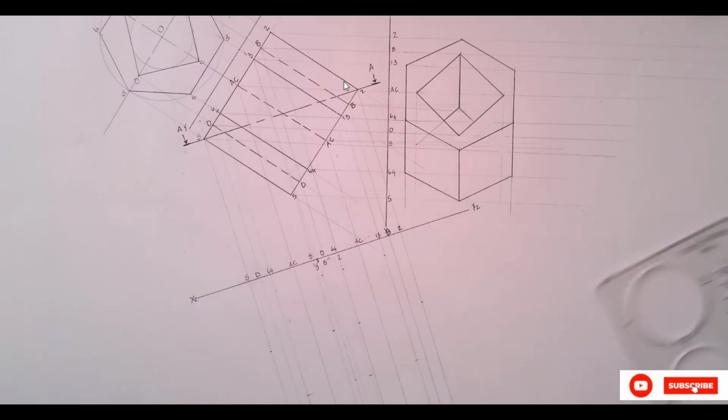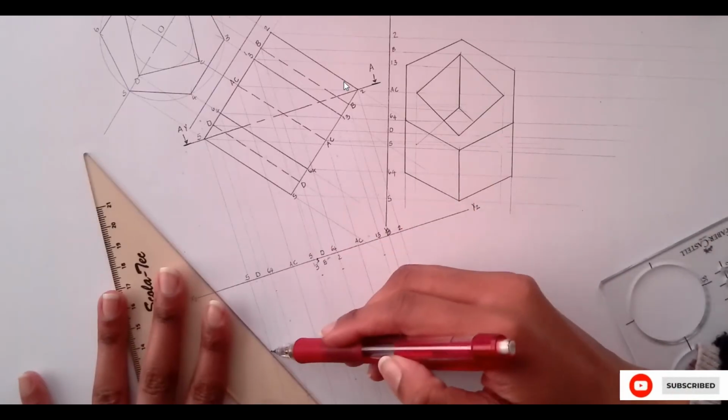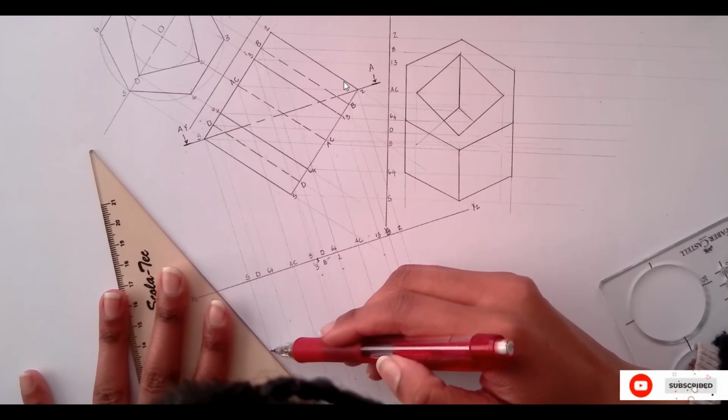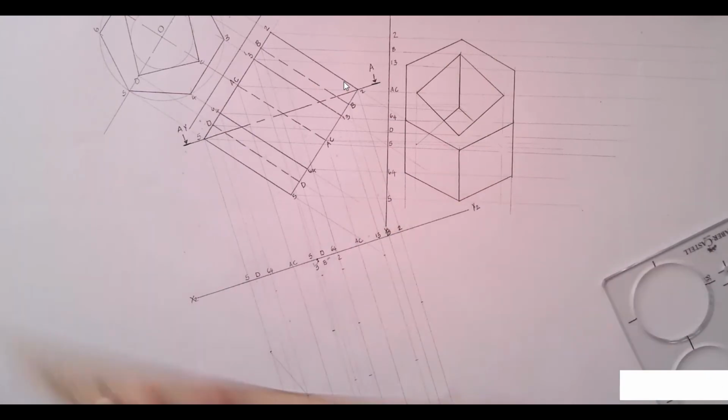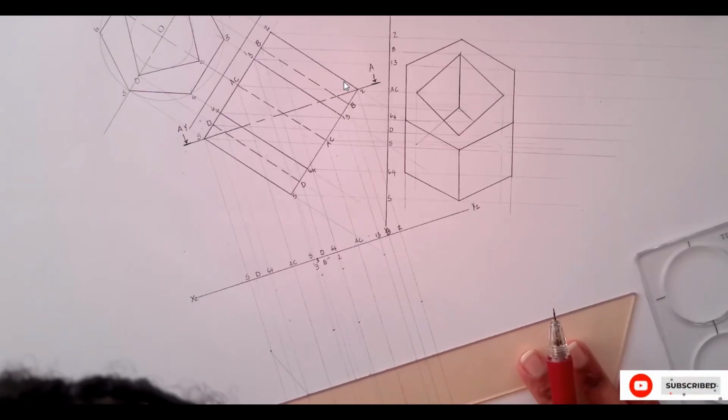You will see that you will have 2 hexagons that form a prism. It's a straight line.